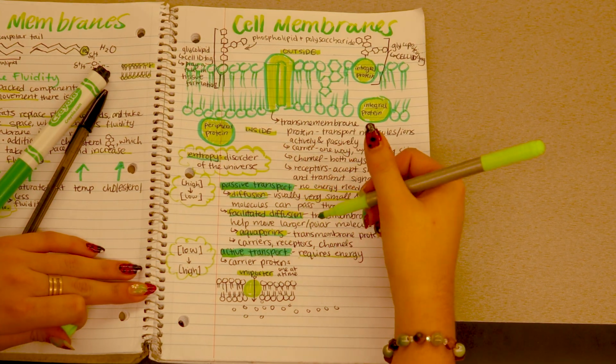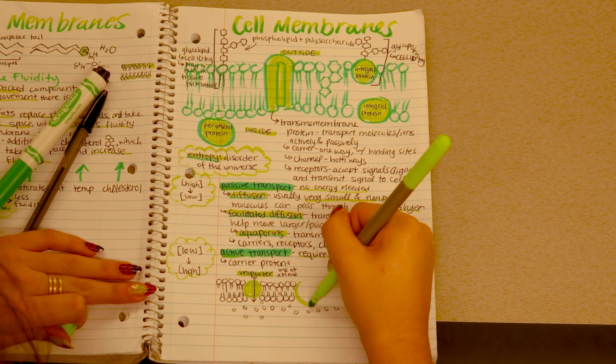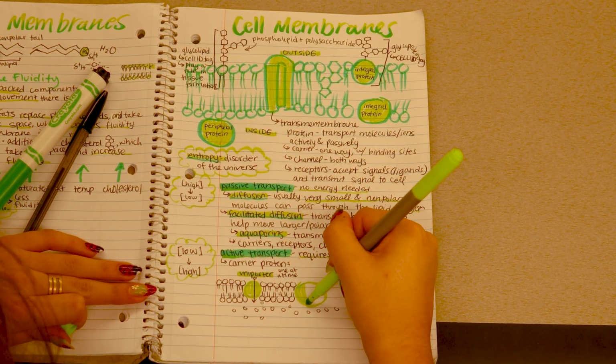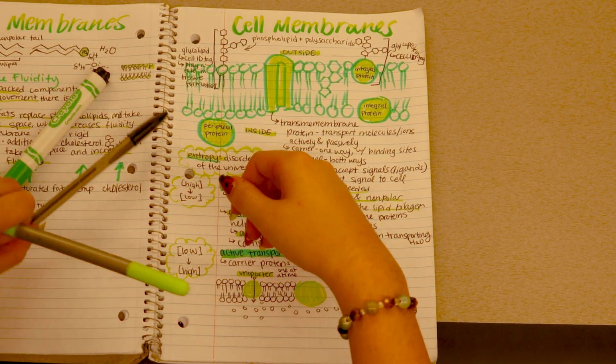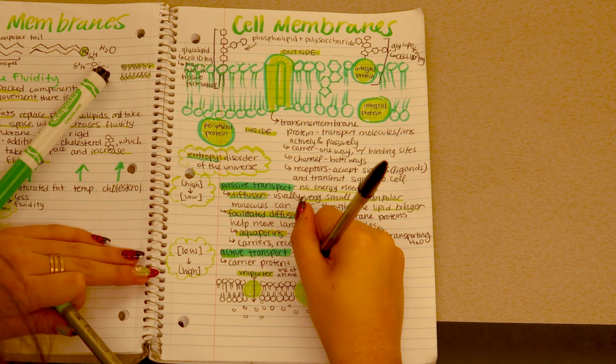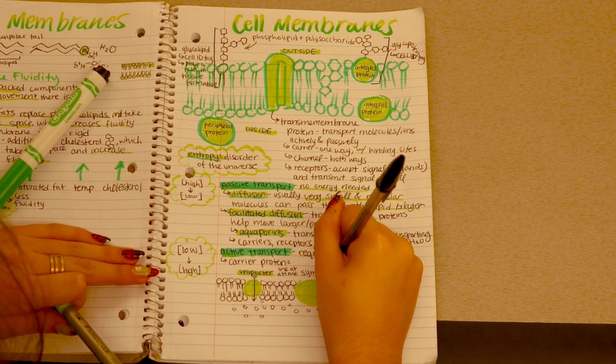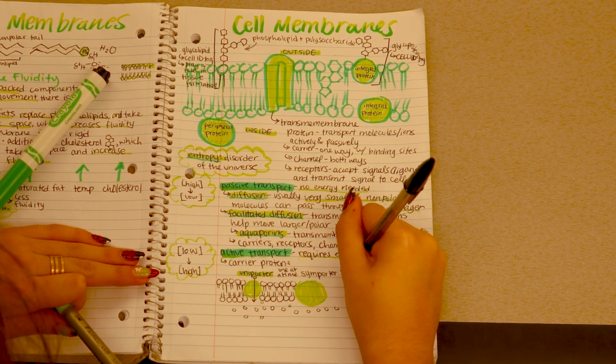But also, instead of a uniporter, you could have a symporter. Uniporter was one at a time. What do you think this one's going to be? Symporter, 2 in the same direction.